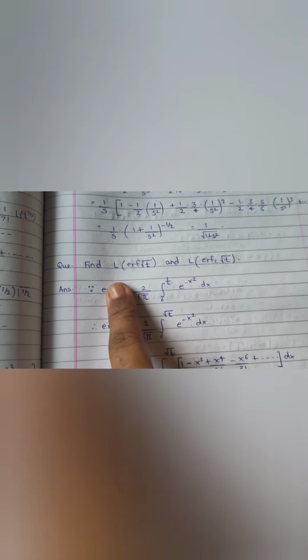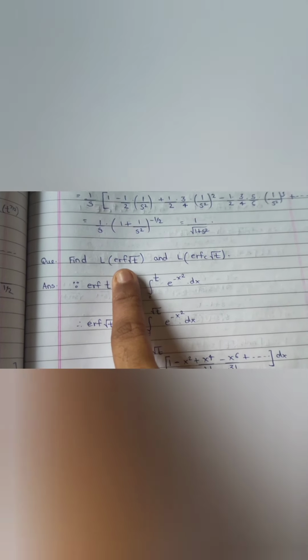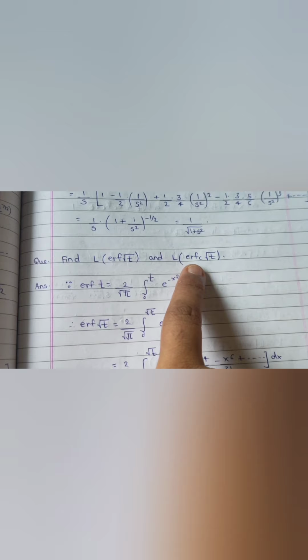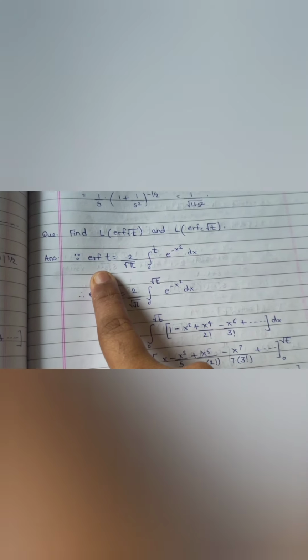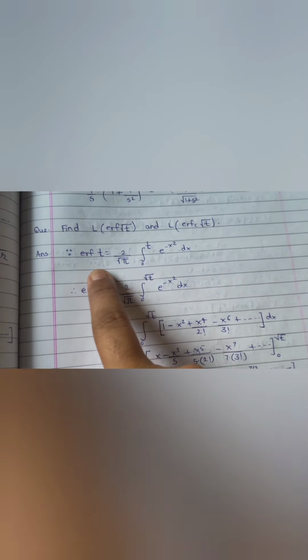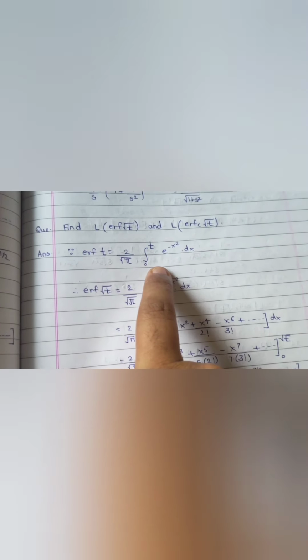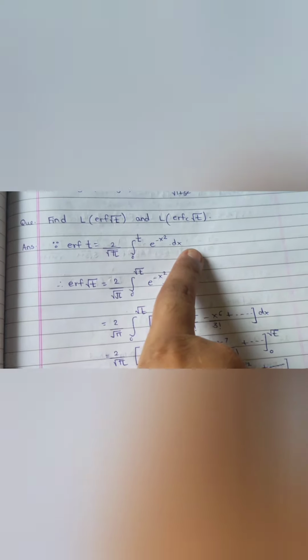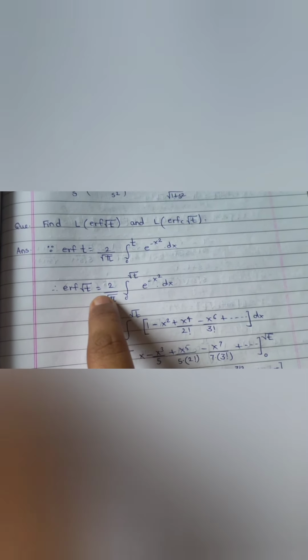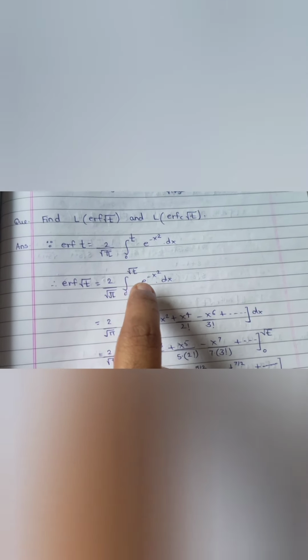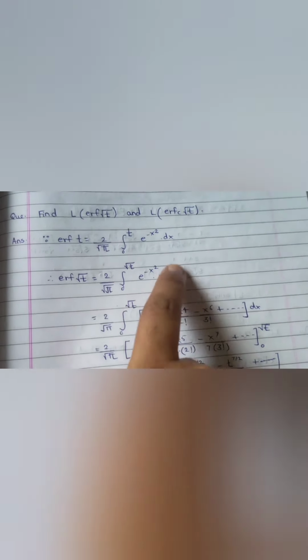Now our next question is to find Laplace of error function of root t and Laplace of error function of root t to the base c. So first of all I'll write down the basic formula for error function of t, which you have to remember as it is: 2 by root pi integration 0 to t e raised to minus x square dx. So when I have to write down error function of root t, the formula changes only in that t becomes root t, and hold the formula as it is.